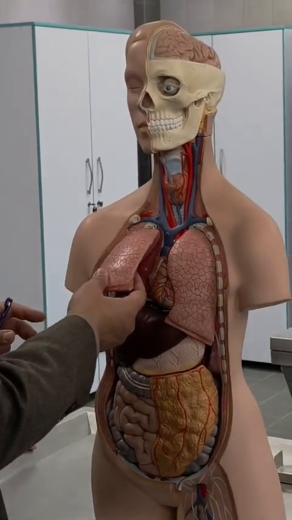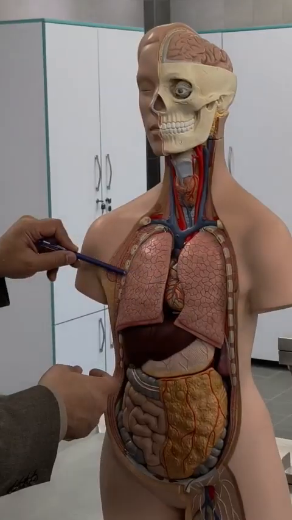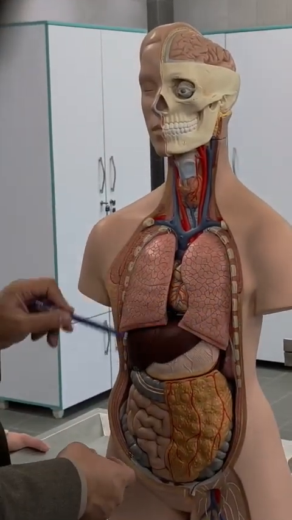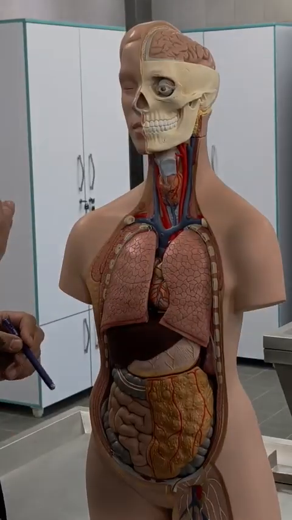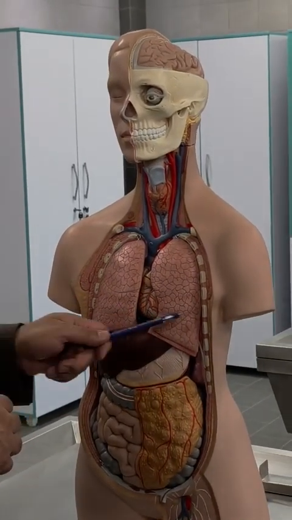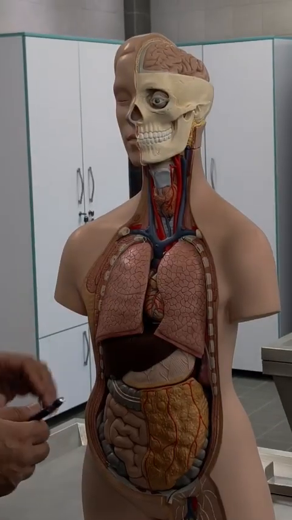Here you see the horizontal fissure, and here is the oblique fissure. The horizontal fissure is at the level of the fourth rib, and the oblique fissure is at the level of the sixth rib.